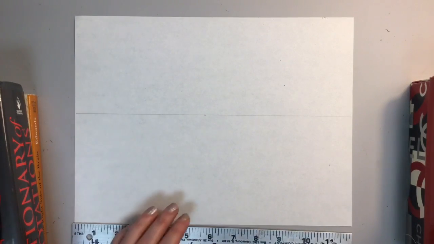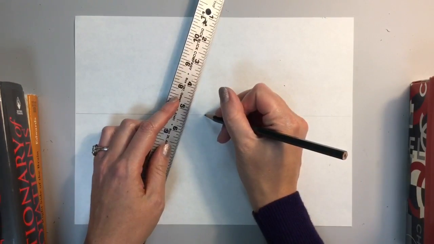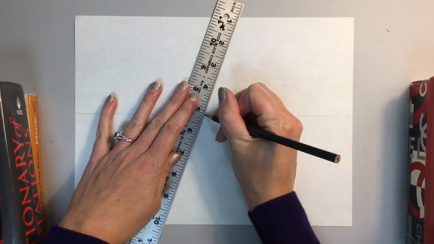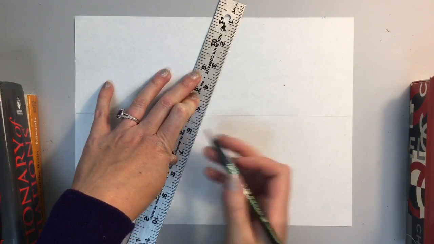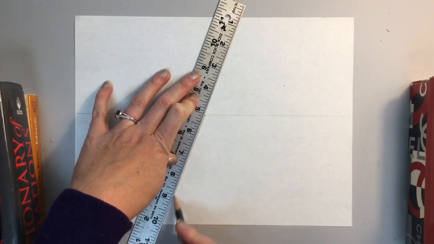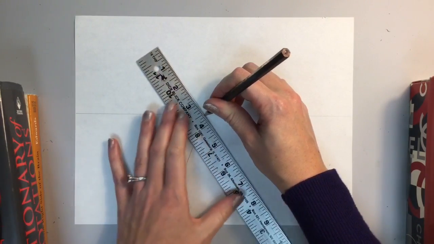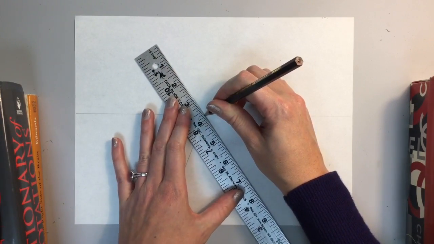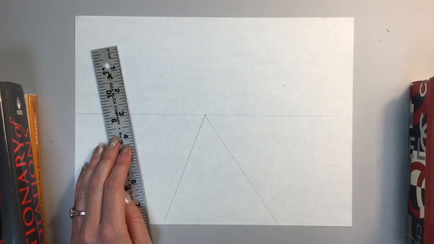Now I'm going to make my road. This is a city road, so I'm going to set my pencil on my vanishing point, and I'm going to use the lines from my ruler. So not just guidelines, but I'm going to use these as the side of my road. So one here, and one over here. And then I'm going to make this just a 2-lane road through the city.